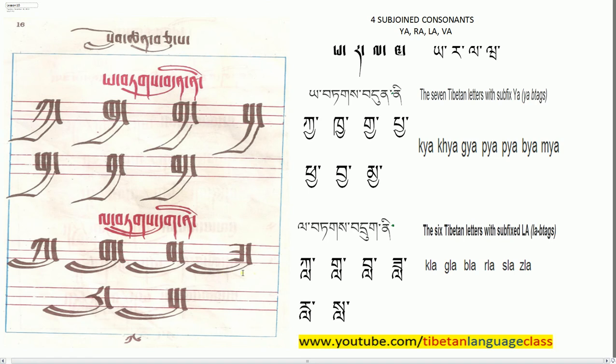The 6 letters are Ka, Lata, La; Ga, Lata, La; Pa, Lata, La; Ra, Lata, La; Sa, Lata, La; and then Sa, Lata, Da.